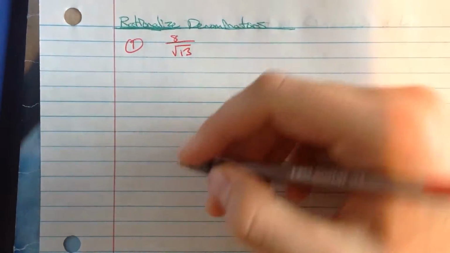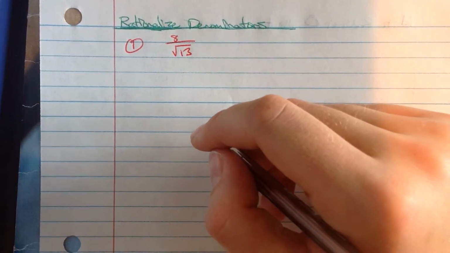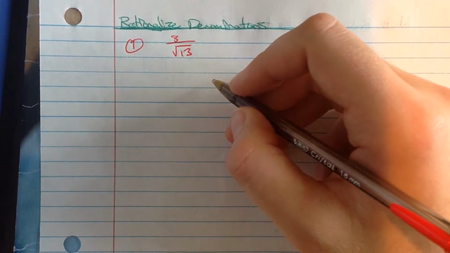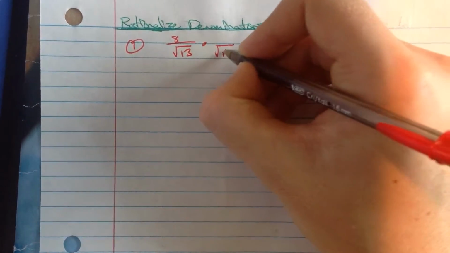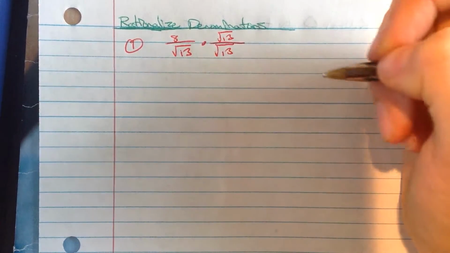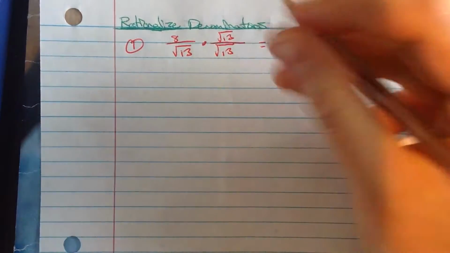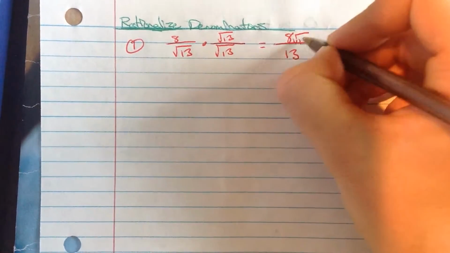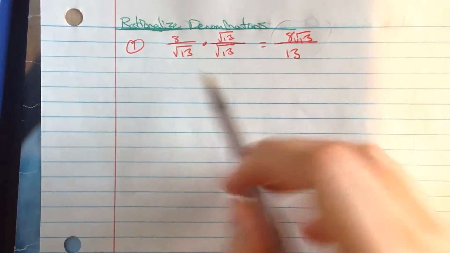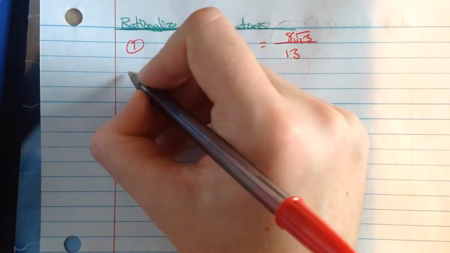Rationalizing denominators. So given something like 8 over square root of 13, in math, just out of formality, we don't really like to have square roots in the denominators, so we have an option to get rid of them. What we do is we times the top and the bottom by that denominator. So square root of 13 times square root of 13 becomes 13, the square root goes away, and 8 times square root of 13 is just 8 root 13. So this is the same thing as this, but it has the denominator rationalized, so there's no square root in it.